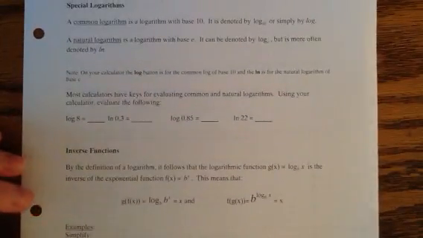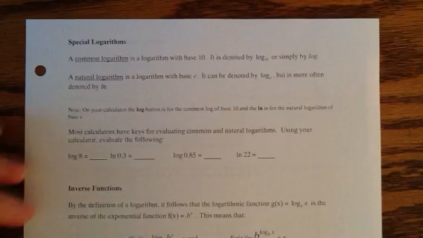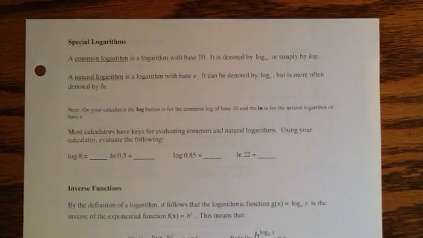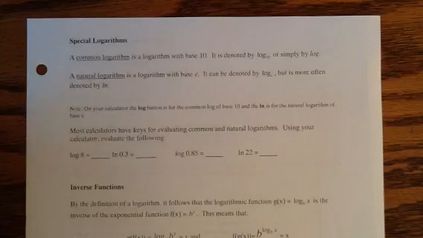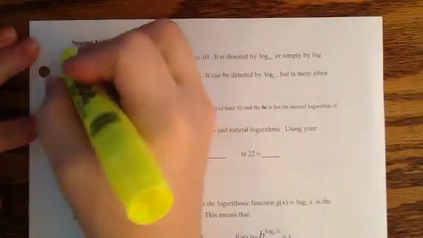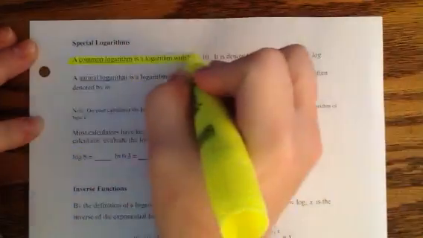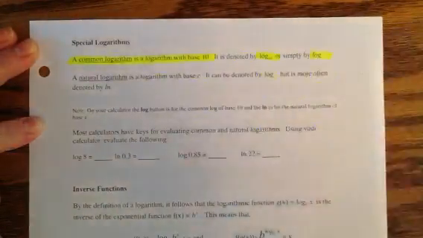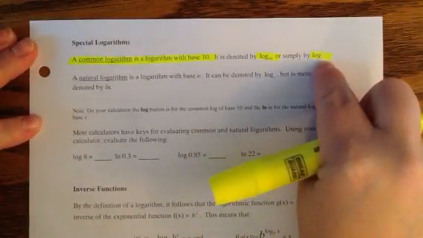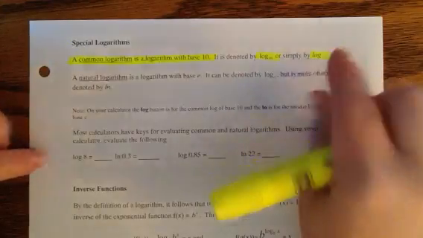Okay, so on page 166, there's some more notes. It says the common logarithm is a logarithm with base 10. We're going to use that a lot. And it's denoted by log 10 or just log. So if you see just log and there's no base written, it's implied the base is 10.